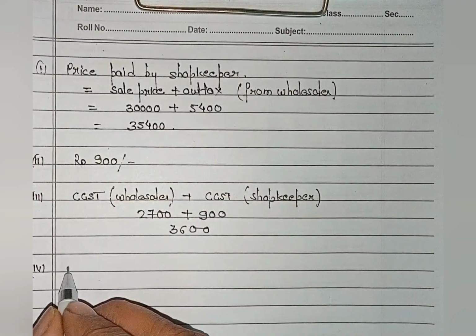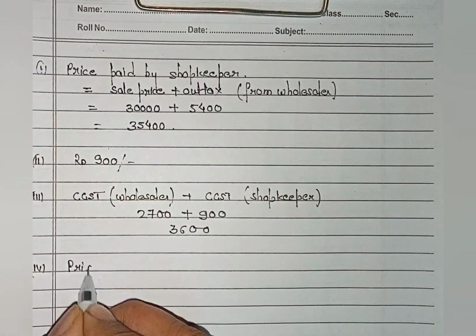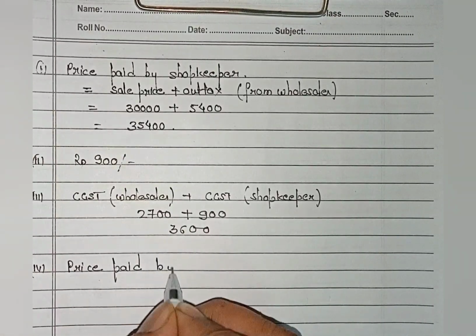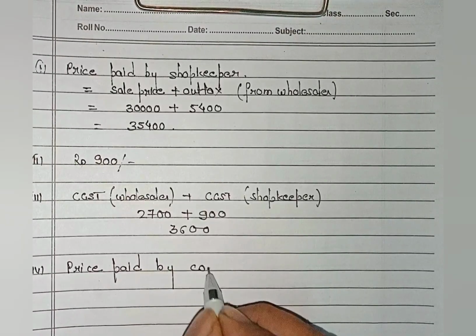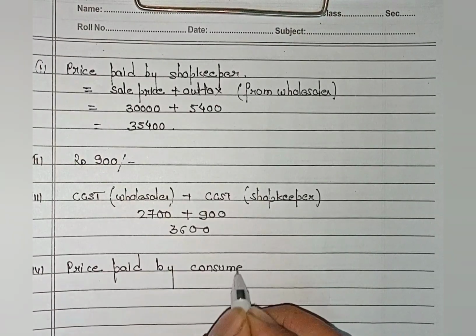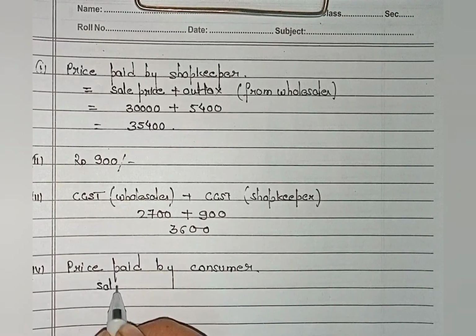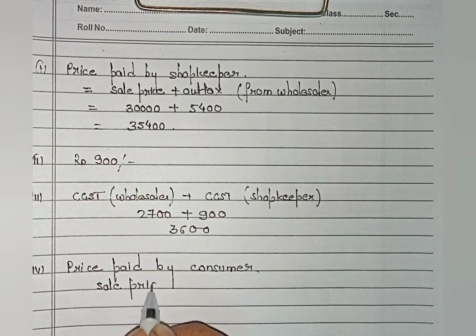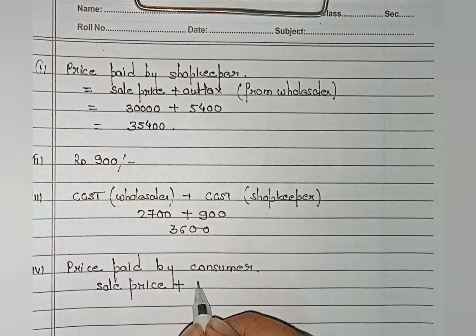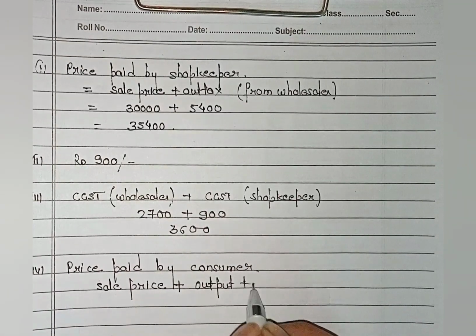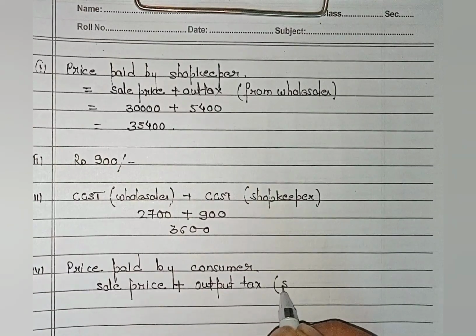So the price paid by the consumer will be the sale price plus output from the shopkeeper.